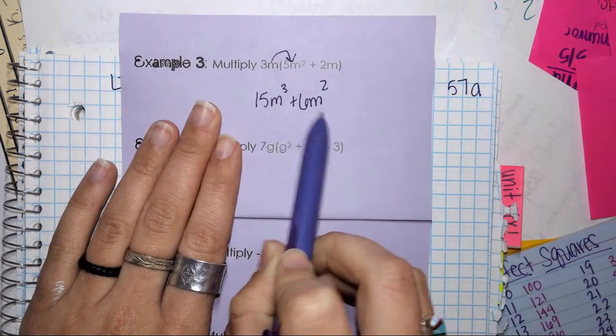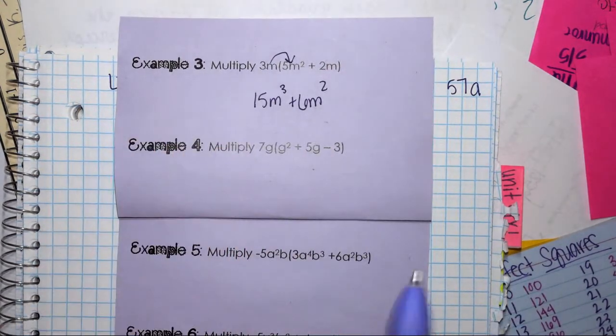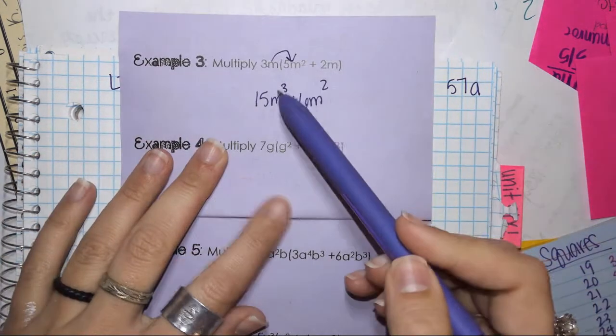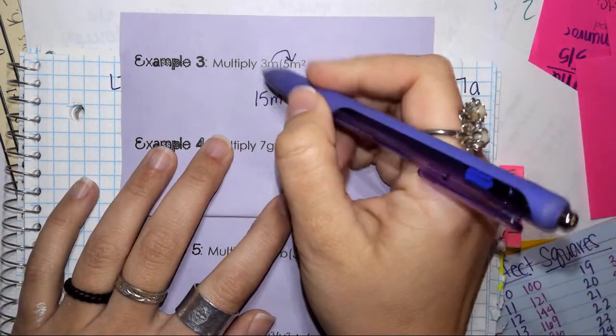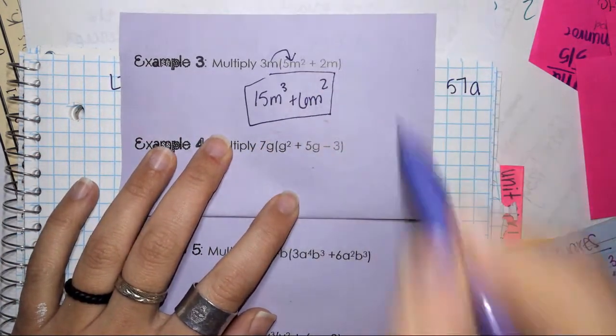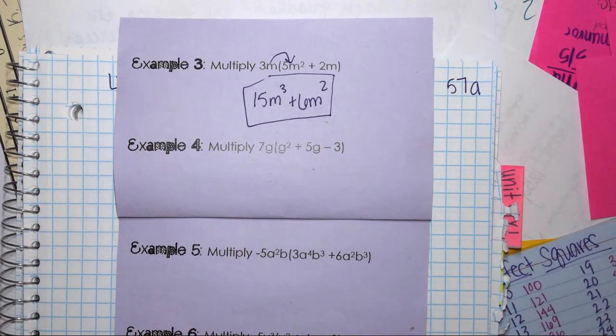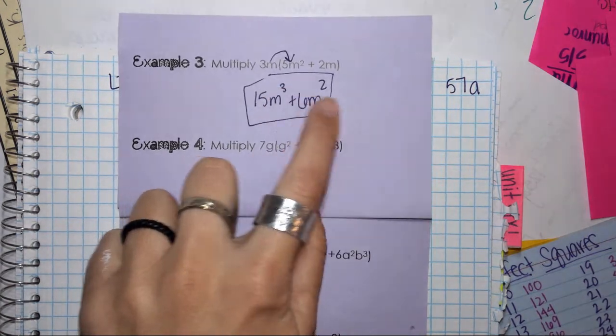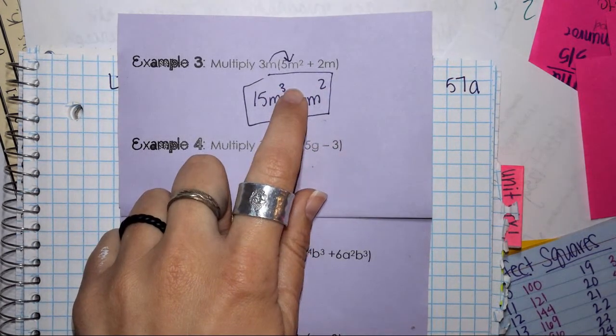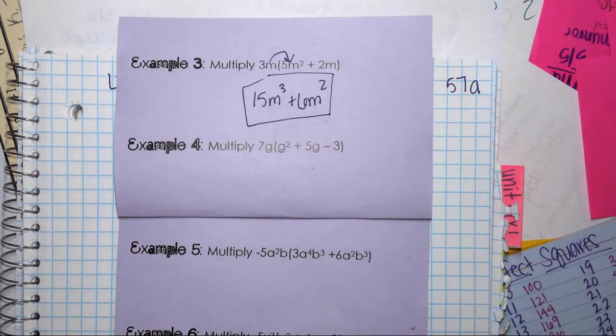You cannot combine these because they are not like terms. Why are they not like terms? Because this has a 3 and this has a 2. You can only combine them if they have the same base, the m, and the same exponent. So if this was a 3, then you could combine it. If this was a 2, then you could combine it, but otherwise you can't.